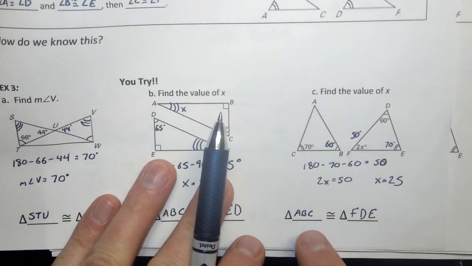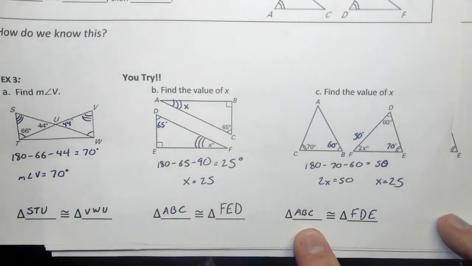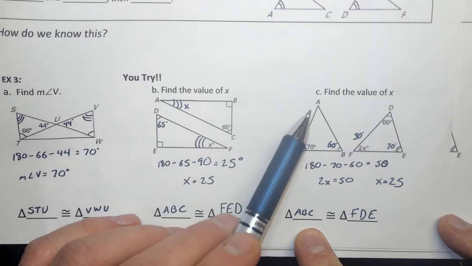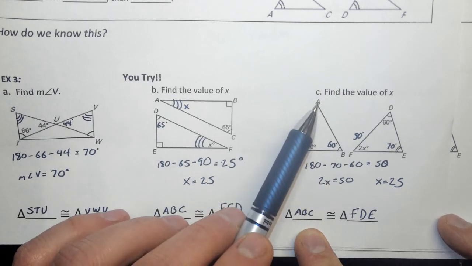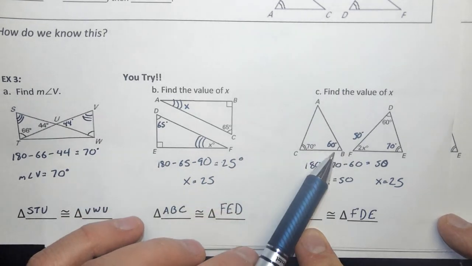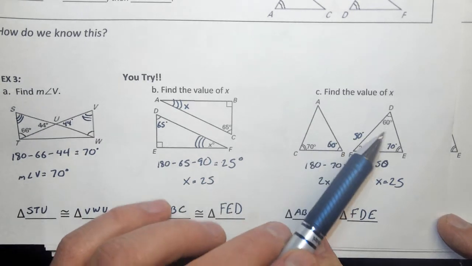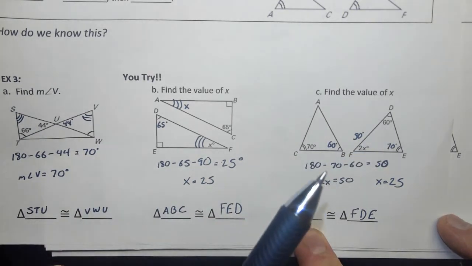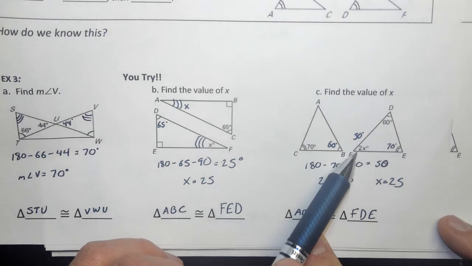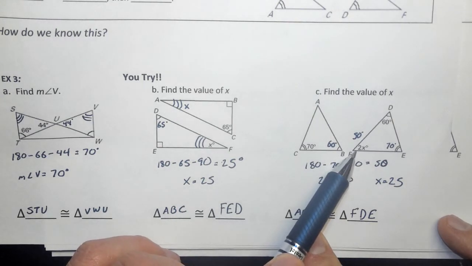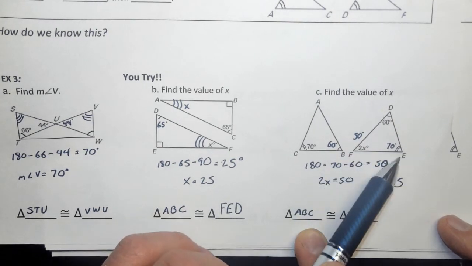When I'm naming this, once again, I get to name the first one any way I want, and so I'm going to usually be pretty boring, and so I'm going to call it ABC. That means I went from my unlabeled angle to my single tick to my double. When I name my second one, I want to follow that same kind of order, so I'm going to go from my unlabeled angle, or my variable one. Then I'm going to go to my single, and then my double.